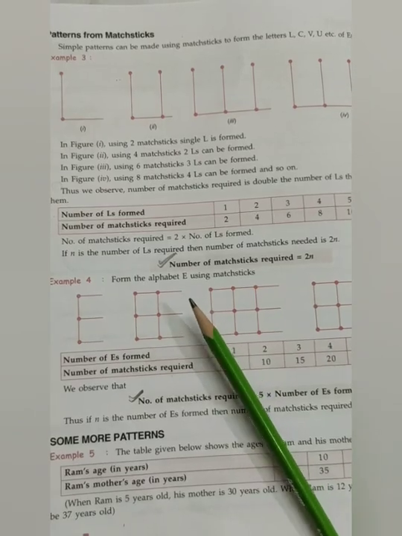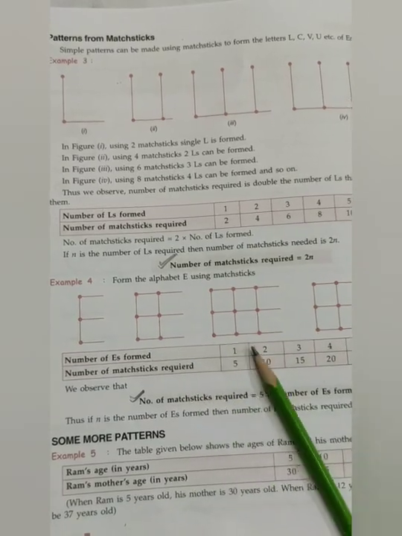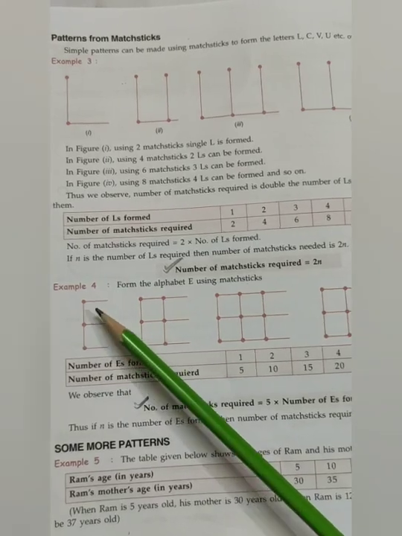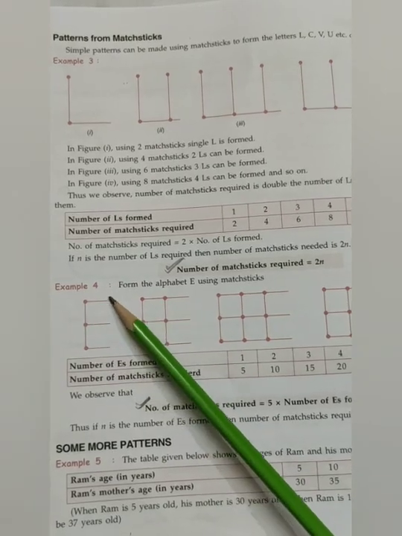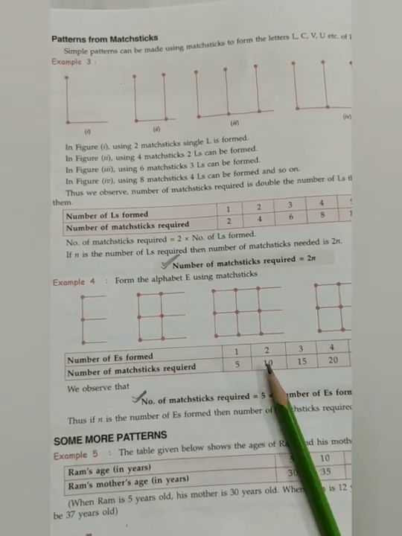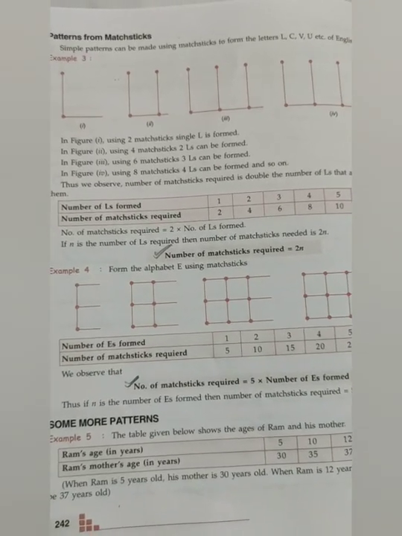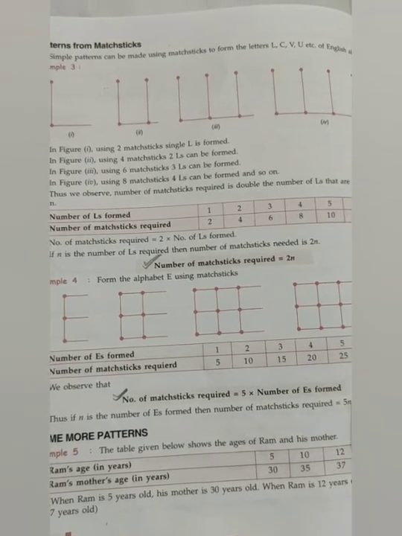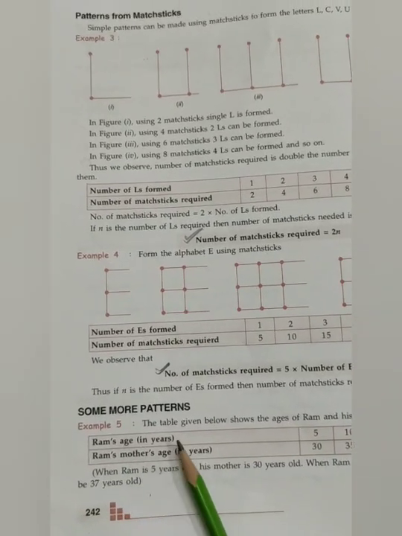Form the alphabet E using matchsticks. Here we prepared Ls, here we prepare E. Here you see in figure 1, how many matchsticks are there? 1, 2, 3, 4, 5. And 5 matchsticks prepare 1 E. Then 10 matchsticks prepare 2 Es. 15 matchsticks prepare 3 Es. So like this we observe that number of matchsticks required is 5 multiplied by number of Es formed. So 5n.